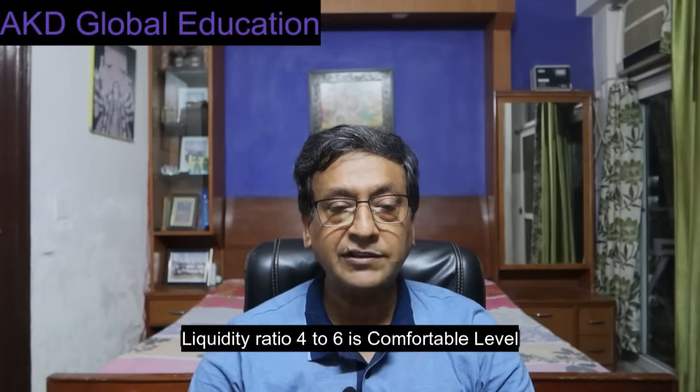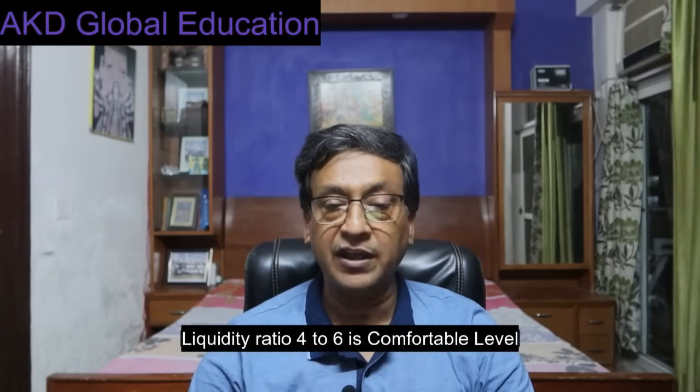Let us understand with an example. Suppose you have liquid assets like a savings bank deposit of 2 lakhs, short-term FD of 2 lakhs, open-ended liquid mutual fund of 3 lakhs. Total liquid asset is 7 lakhs. Monthly expenditure is 1.5 lakhs.